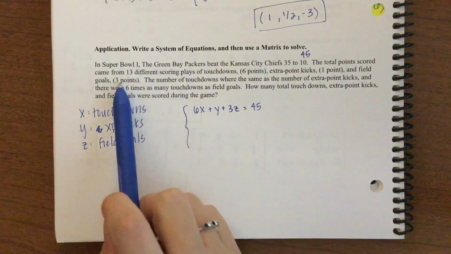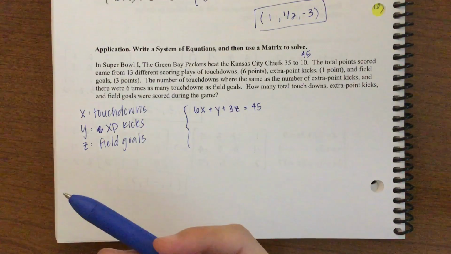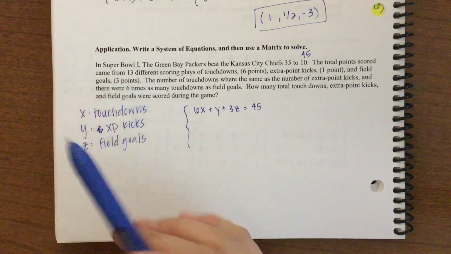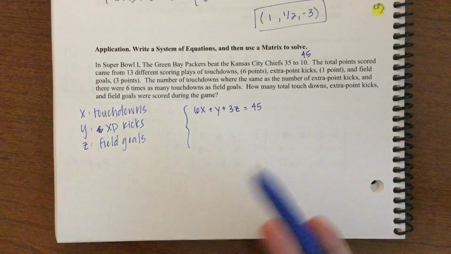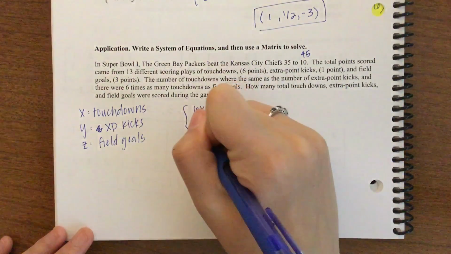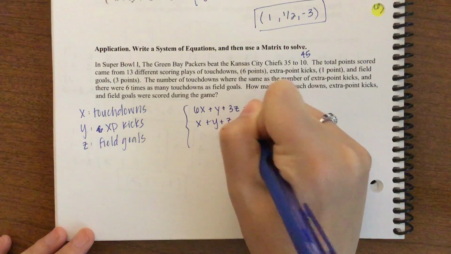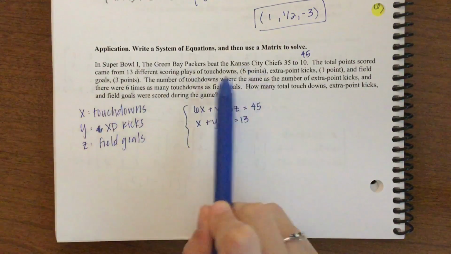Another number it says is there are 13 different scoring plays. If there's 13 different scoring plays, we have to think of what those scoring plays are made of. 13 is just the number of plays, not how many points or how many other things happened. It's just what happened during the game. Well, during a football game, you can have touchdowns, extra point kicks, and field goals. So we would say that X plus Y plus Z is equal to 13. Okay, so we're done with that sentence.